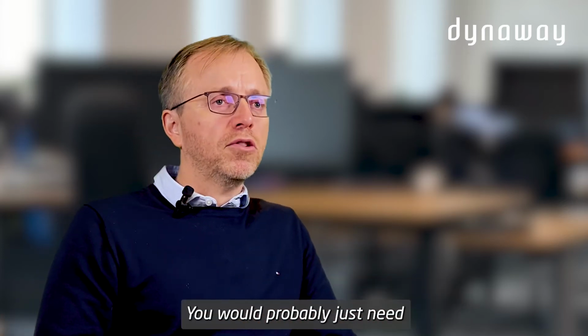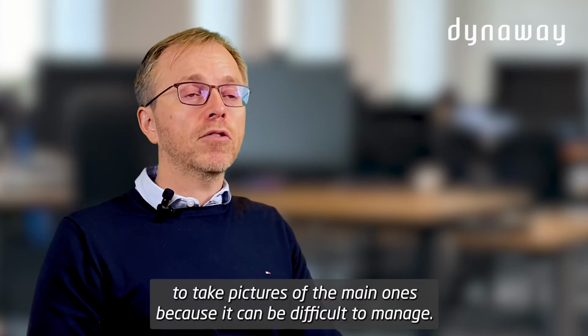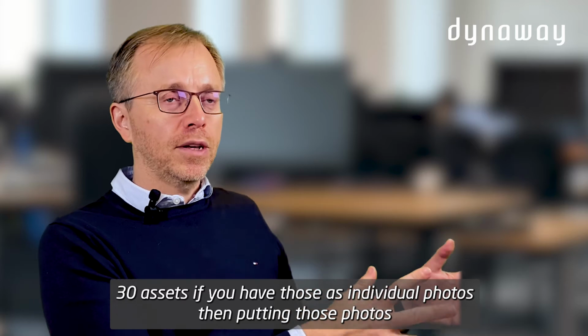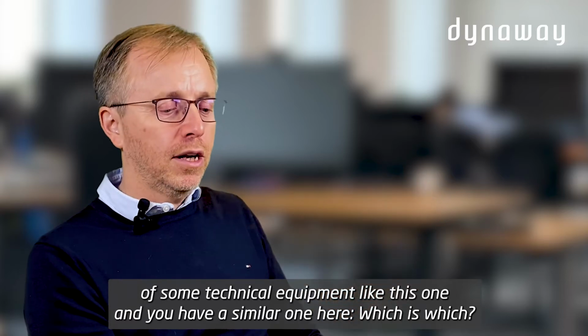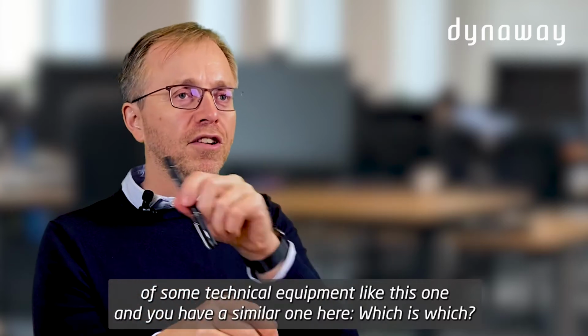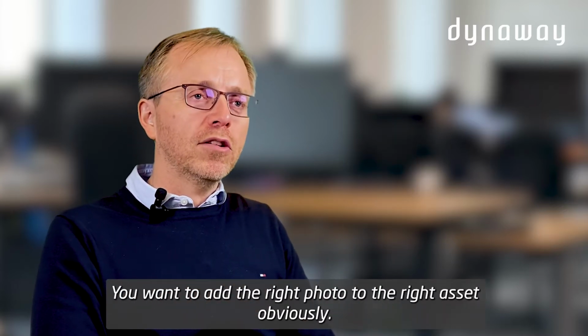You would probably just need to take pictures of the main ones, because it can be difficult to manage that. We'll take pictures of 30 assets. If you have those as individual photos, then putting those photos of some technical equipment, like this one, and you have a similar one here, you want to add the right photo to the right asset, obviously.